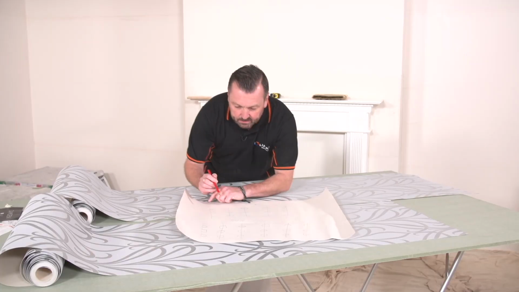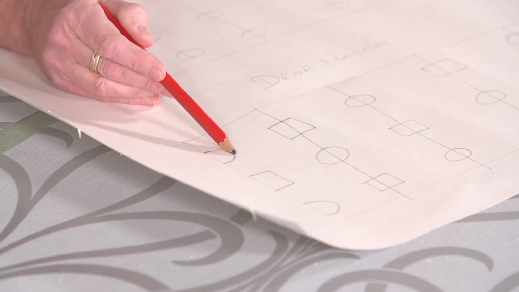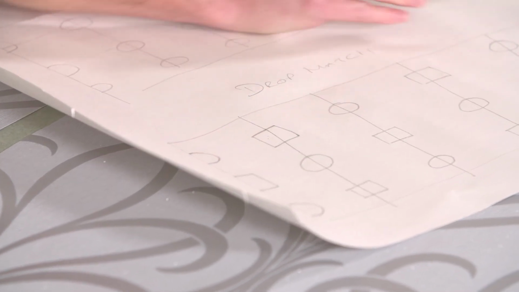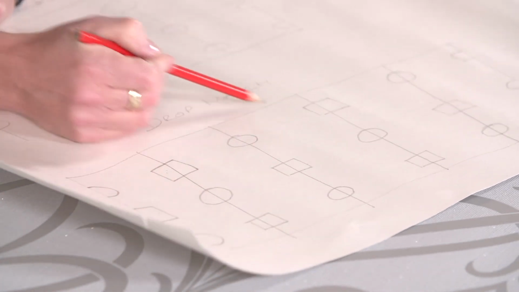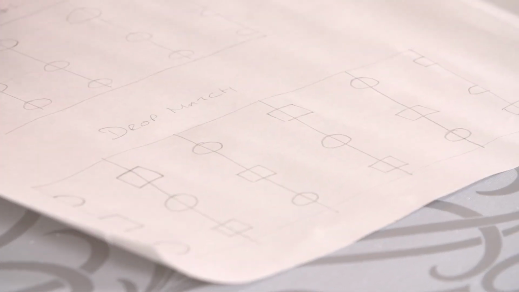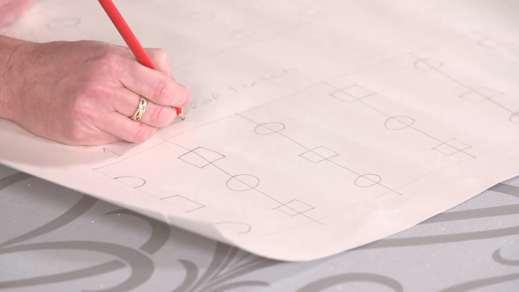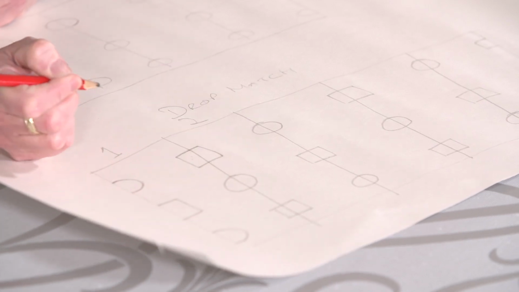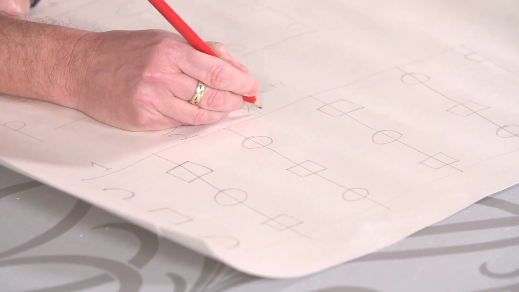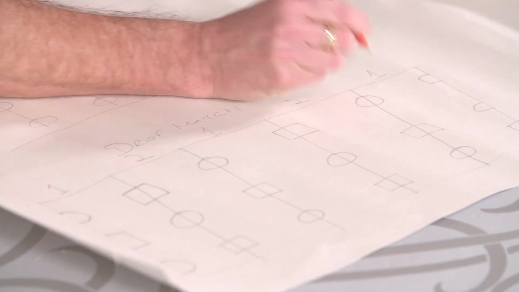Now this is our drop match pattern, and again it's different on the other side. We've got circle, square, circle. This is what's quite apparent with this: if we call this number 1, and I'll write these upside down, and then this is number 2, and then this number 1, this number 2, and this number 1.